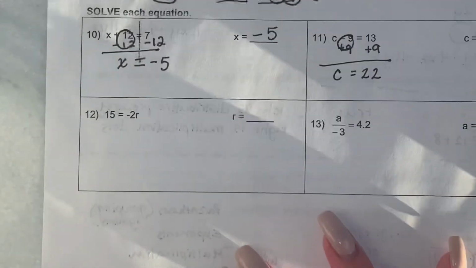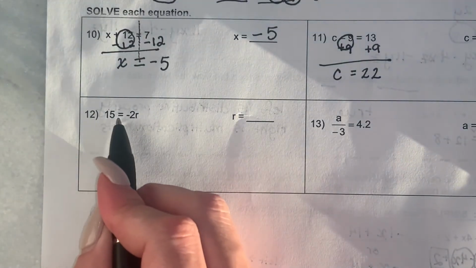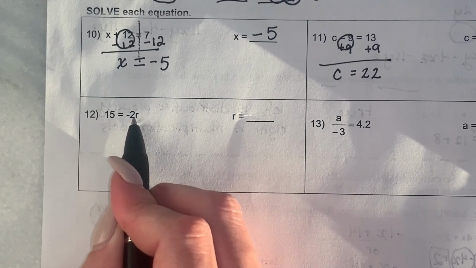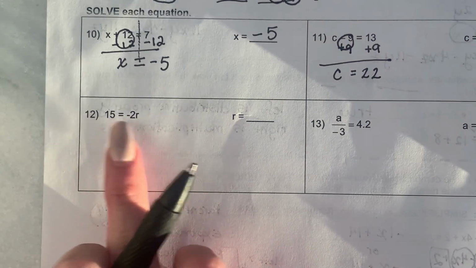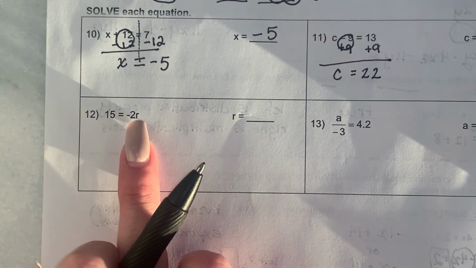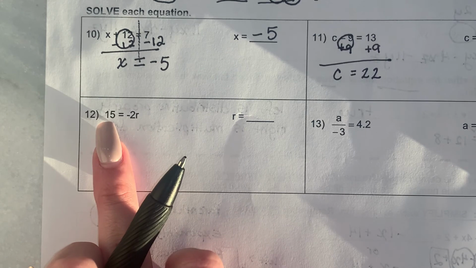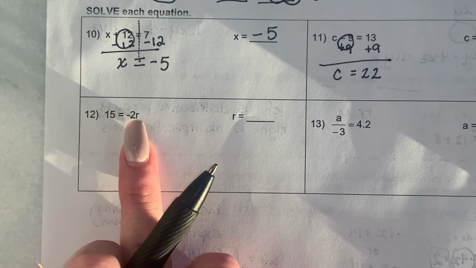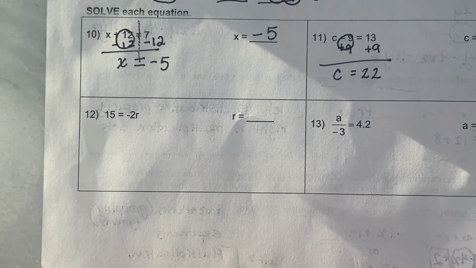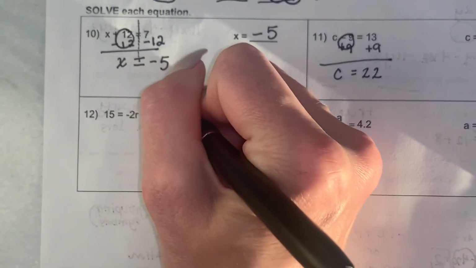Over here, I can see that I have 15 equals -2r. Now, in this case, we don't actually have any like terms in this problem. We've got a -2r and a 15. But the idea is to isolate the r and get the r by itself, is typically what we say, or I use the word sometimes isolate.